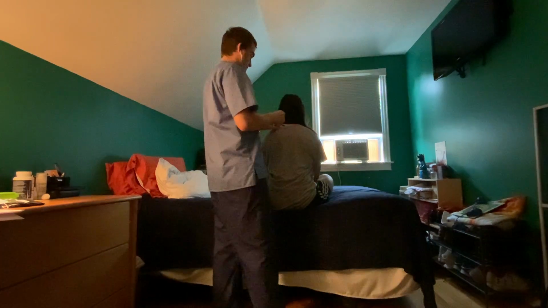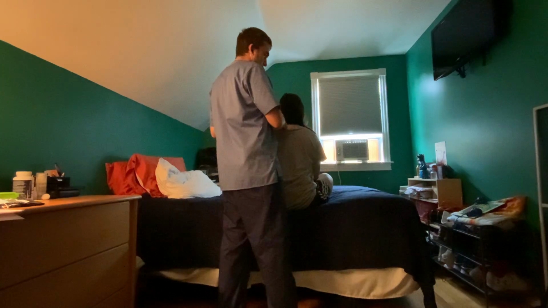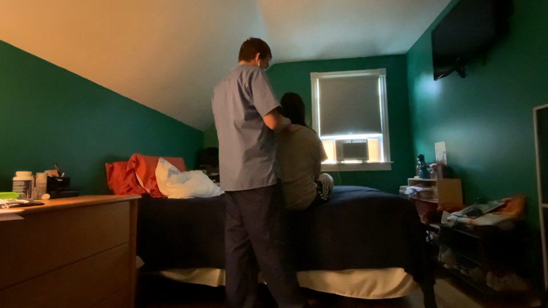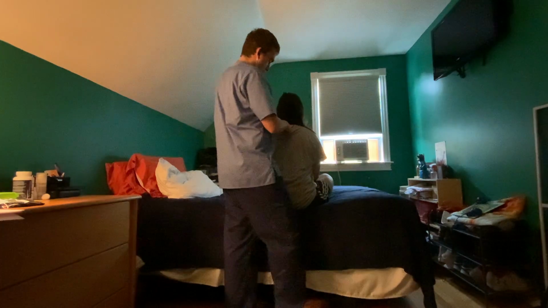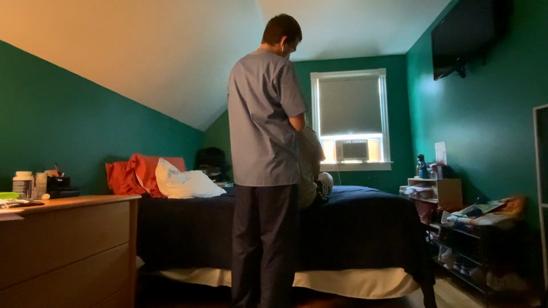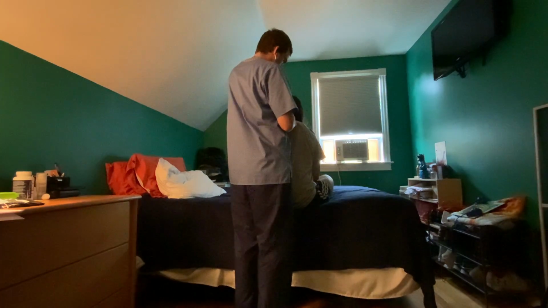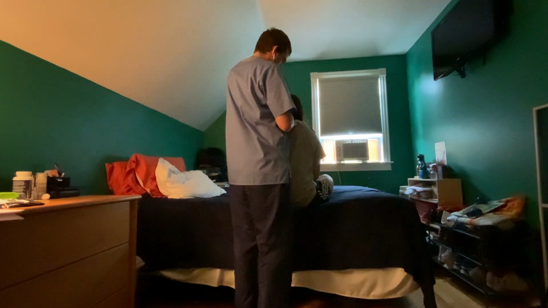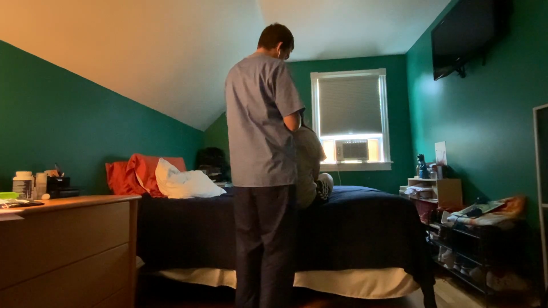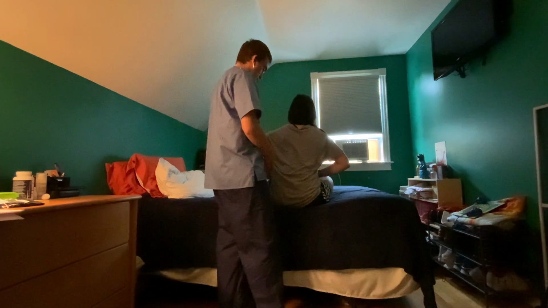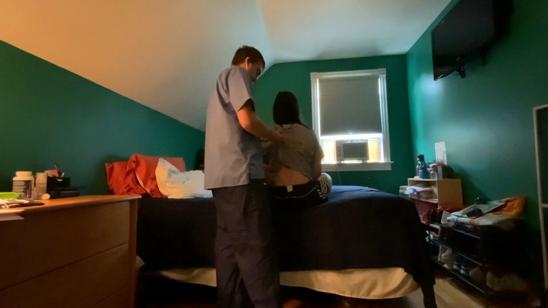We're going to be assessing. We're listening for any wheezing, crackling, anything like that. So we'll start with the upper left lobe. Nice, good breaths. Nothing abnormal there. Good. Now we'll assess the left. Just going to lift up your shirt. Is that all right? Mm-hmm.